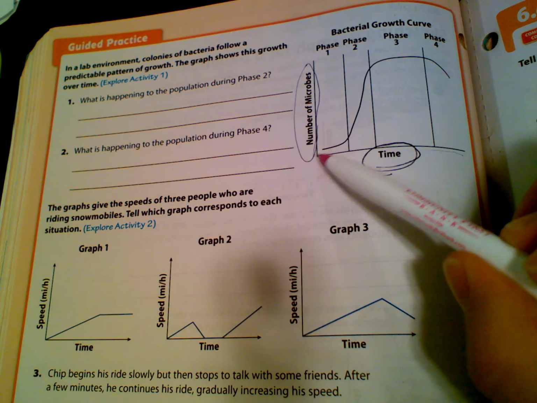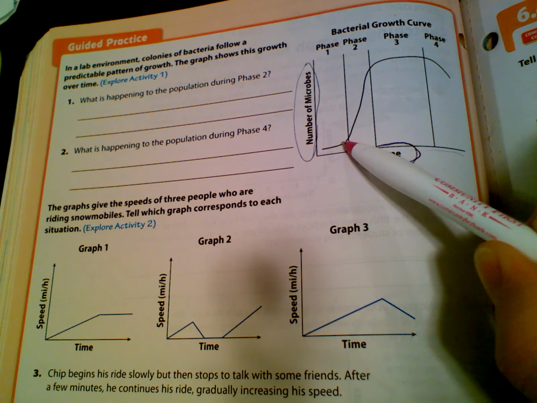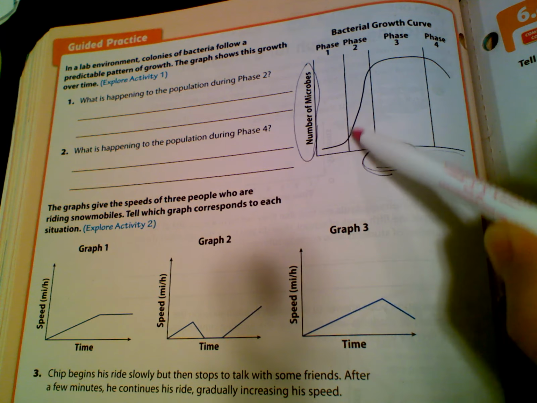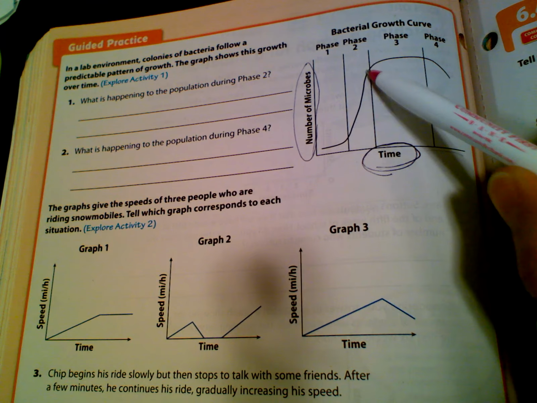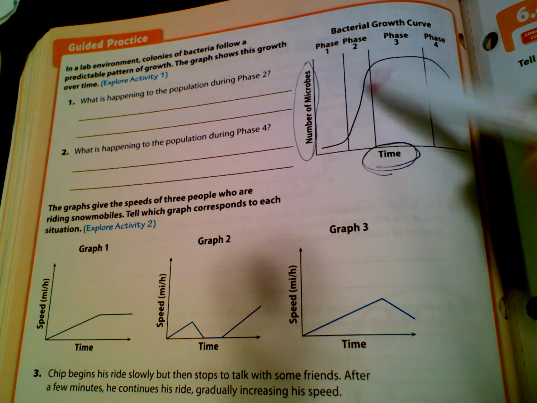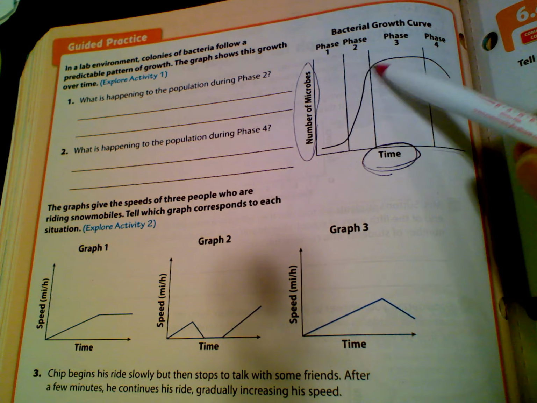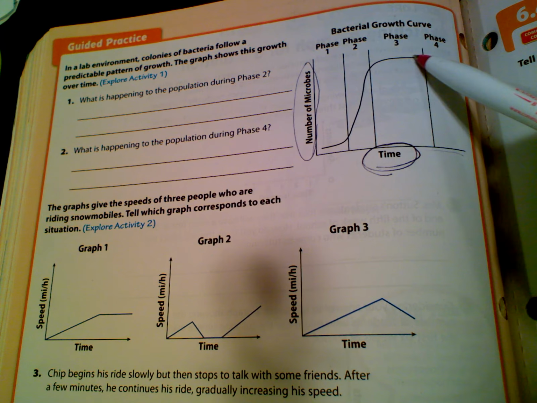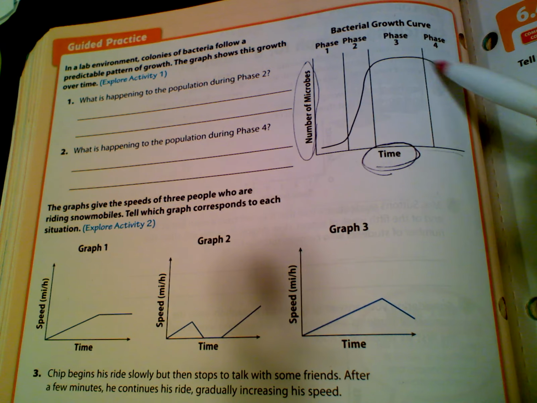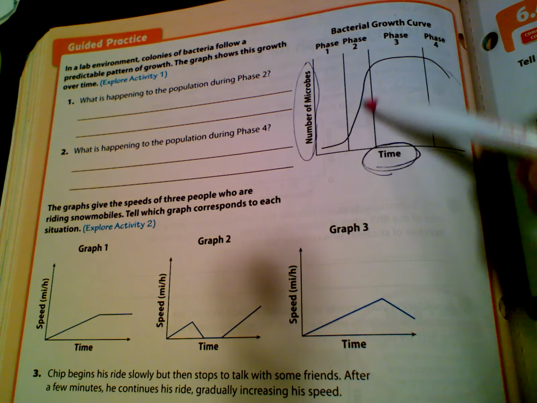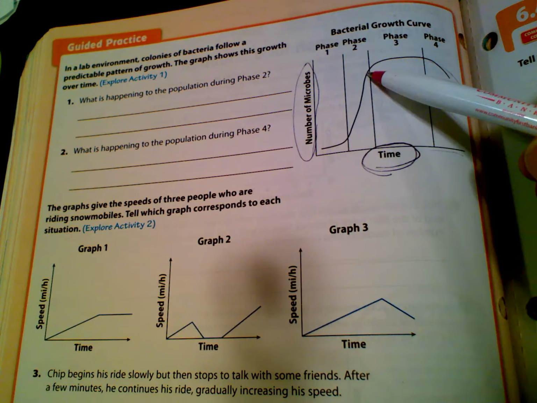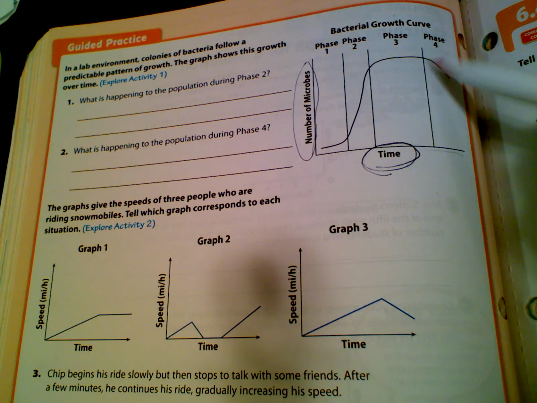So here in phase one, as time goes along, there's just a little bit of bacteria. But then all of a sudden, whoa, the bacteria increases. And that's going to be a key word for us, increases. And then it kind of tapers off and gets a little level. And then in phase four, it starts to decrease. Okay, increase is when it goes up, when there's more numbers. Decrease is when the numbers start to go down.